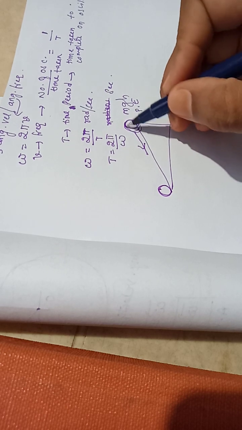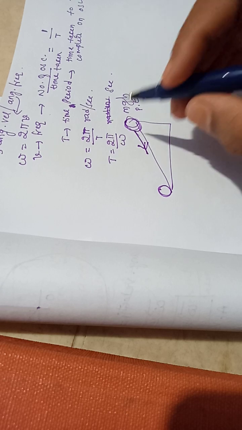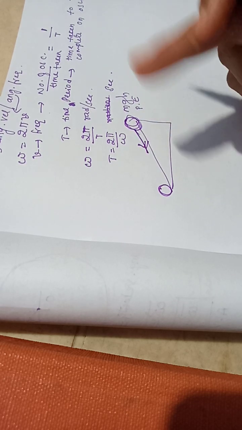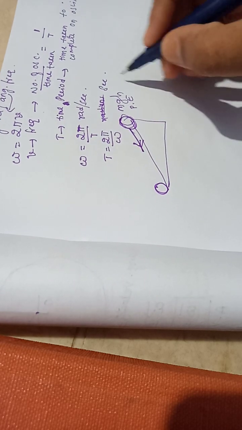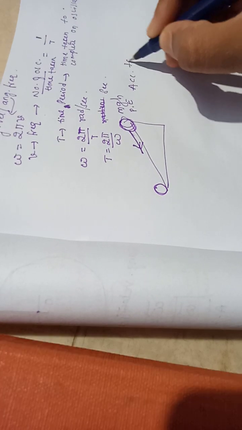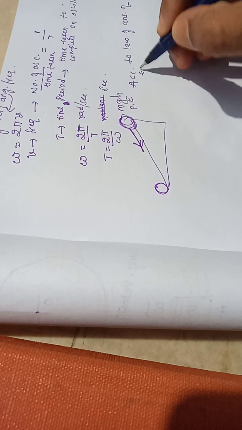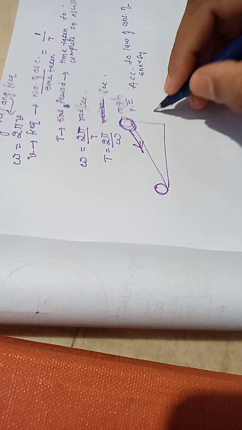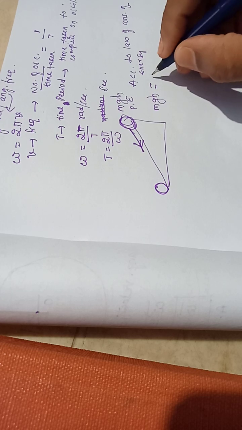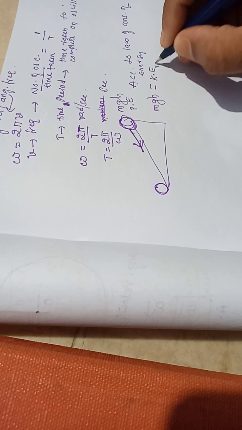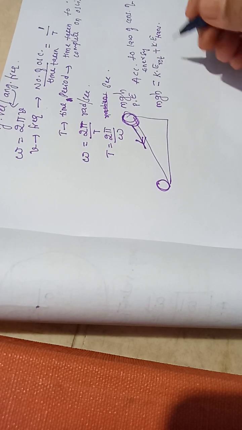See how the motion is: one, it is coming in a straight line, meaning it has translatory motion, and it rolls, so it has rotatory motion. So according to the law of conservation of energy, what can we write? Potential energy at the top of the inclined plane will be equivalent to the rotational kinetic energy plus translation kinetic energy.